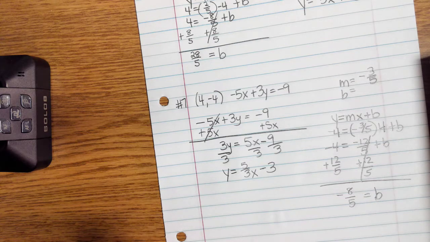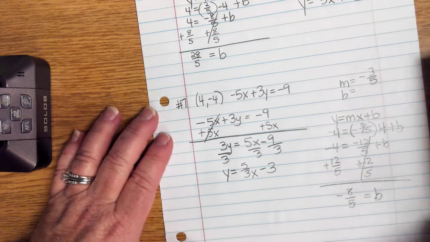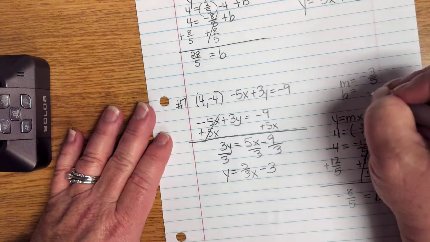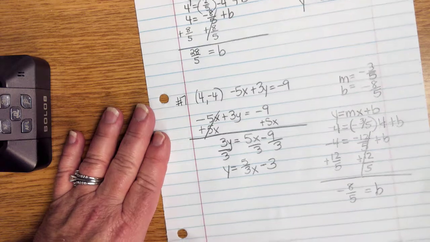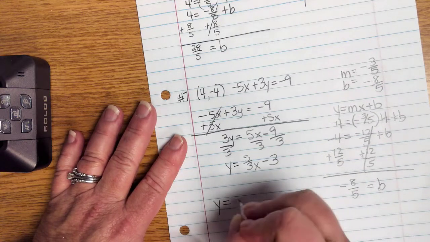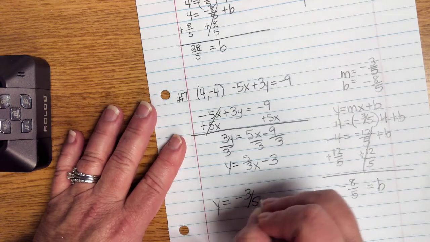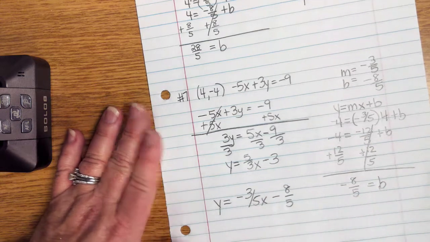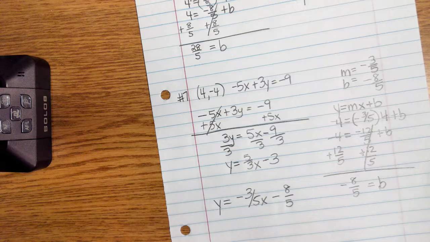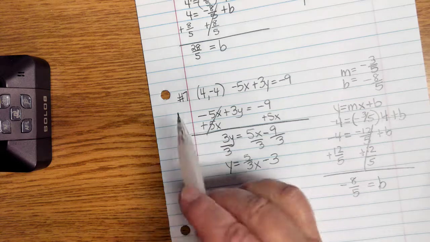Okay, so now I have a b, right? My b is negative 8 over 5. So can I write my new line? Yes. y is equal to negative 3/5 x minus 8 over 5. That's your new line. This was number 7.